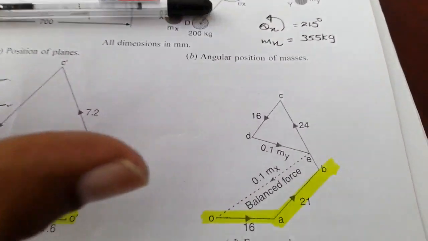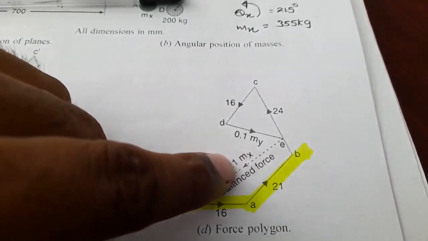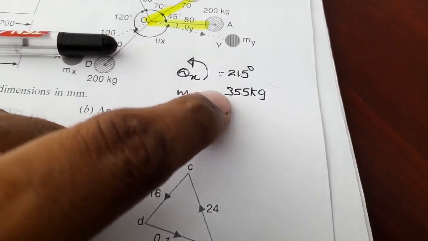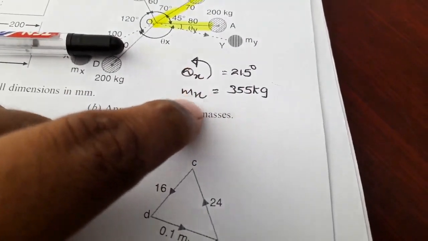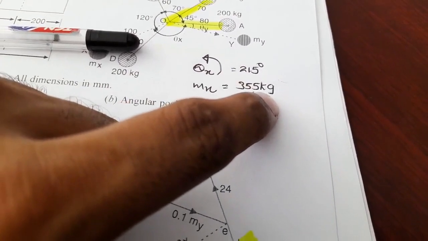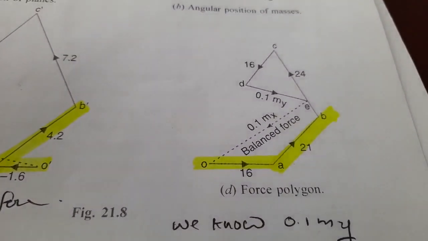Kilogram meters, right? So from that you can find the value of the mass mx in kilograms. If you carefully do the calculations, the value for the mass mx that you will get is approximately 355 kilograms. So now the next thing that you have to focus on is this direction.